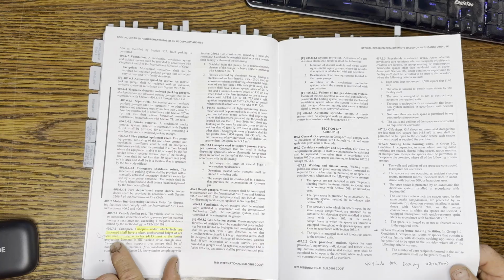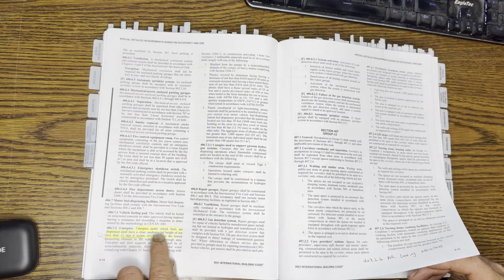(13.6) comes up all the time. That's the fire apparatus access clearance height. You'll see that a lot.